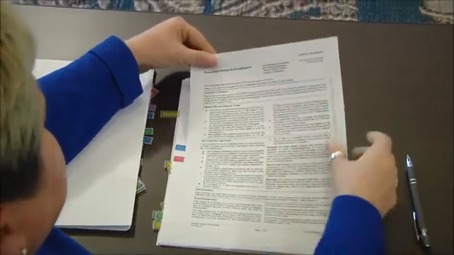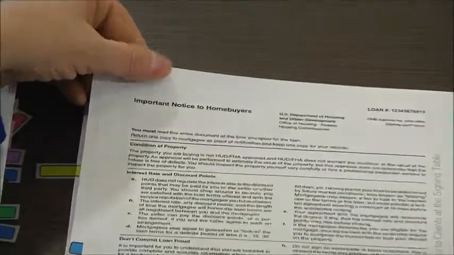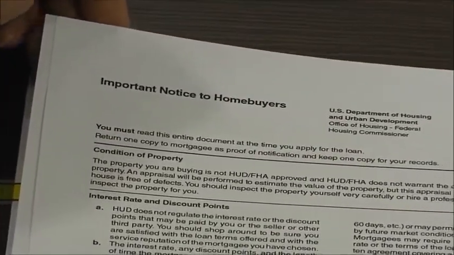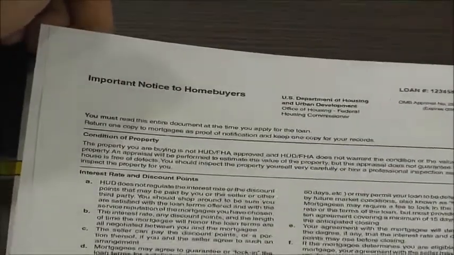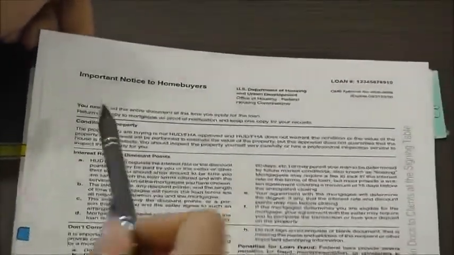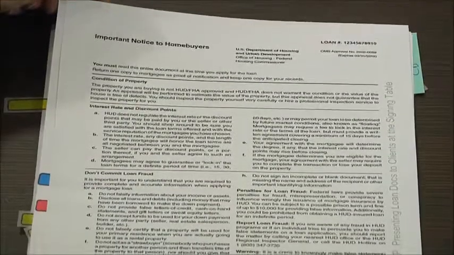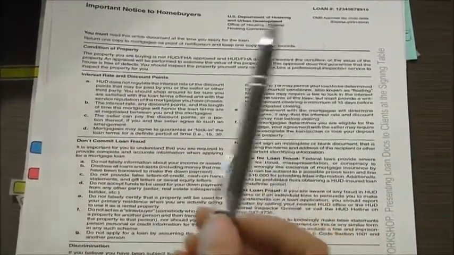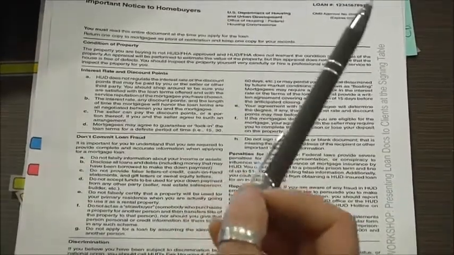So this one is another one that's kind of a bunch of things all mixed up into one. This is the important notice to home buyers, and it covers a lot of things. You can just look at the bold items. It's a 2-page document, and you have to read this entire document at the time you apply for the loan.